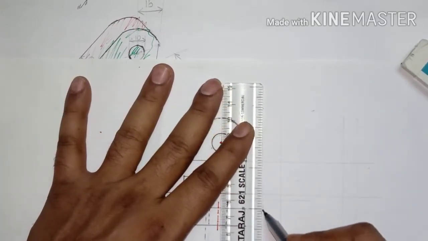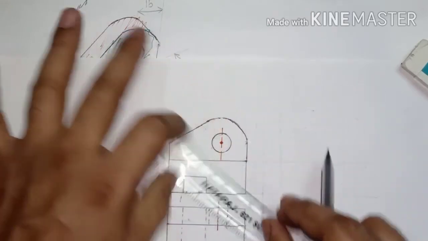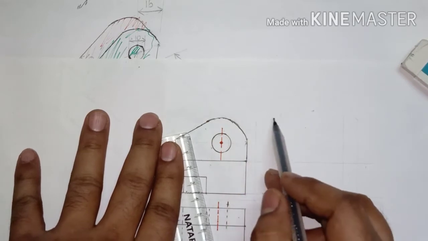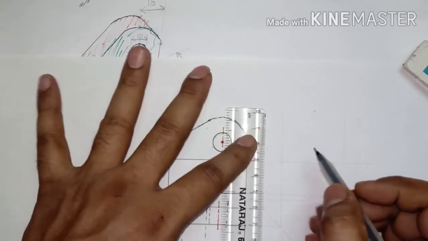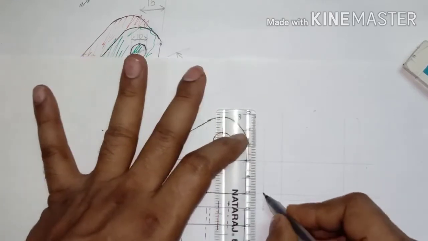First of all, take it as the bottom edge. So this is the back side of the one. The total height is up to here. So this is up to here. That is the 45. From here, I have to start from here.